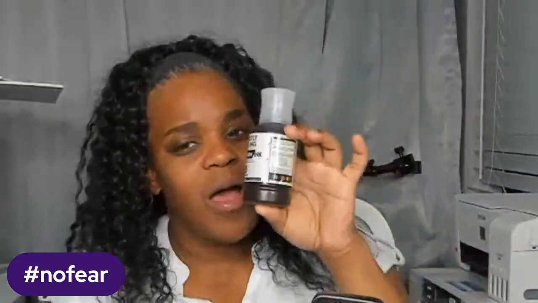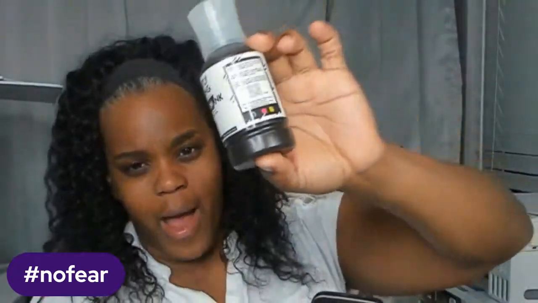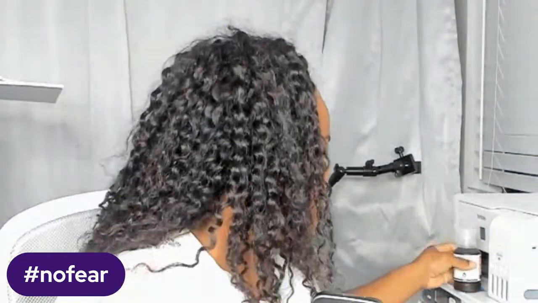All right. Oh, y'all, do you see how black that ink is? There's no brown here. That ink is blackety black, black, black. Okay.